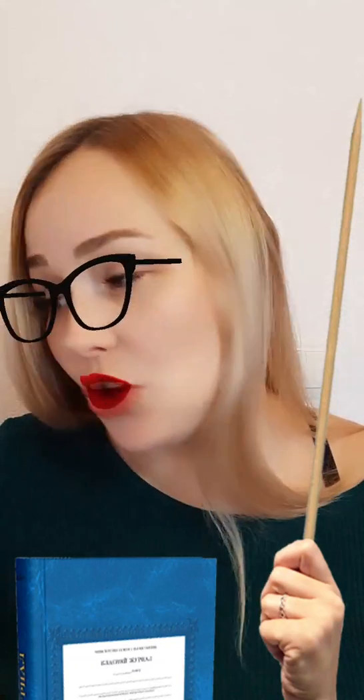Okay, so let's go to the cases when we use gerund in English, okay? Well, the first point is that we use gerund as a subject or as an object, okay? For those who don't understand the grammar terms quite well, I will try to translate as well.